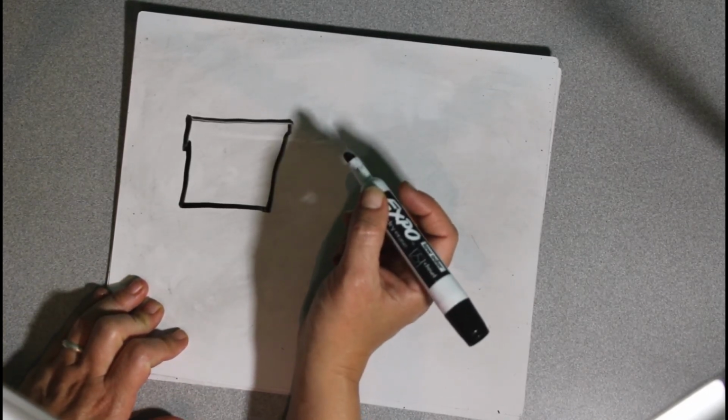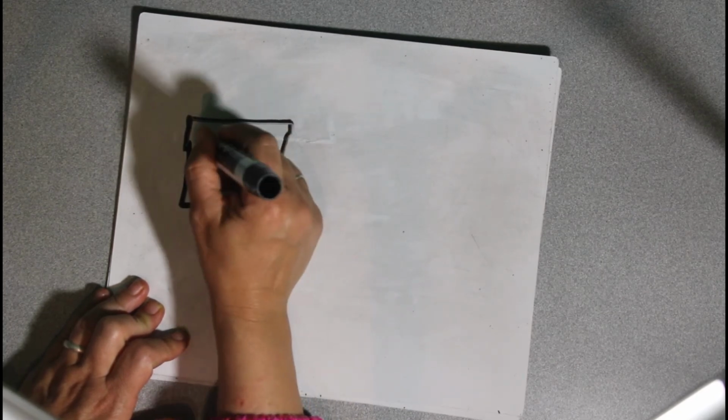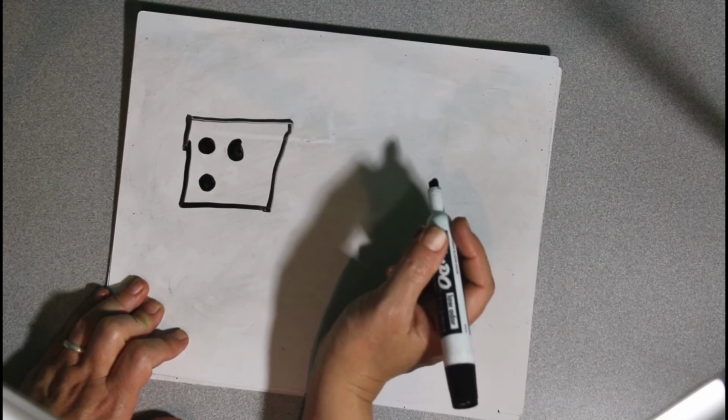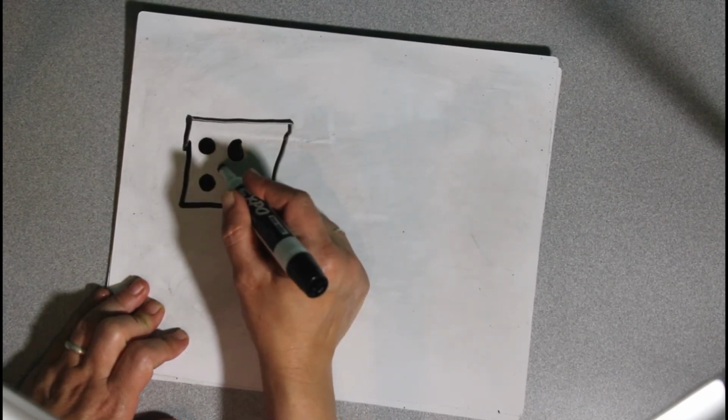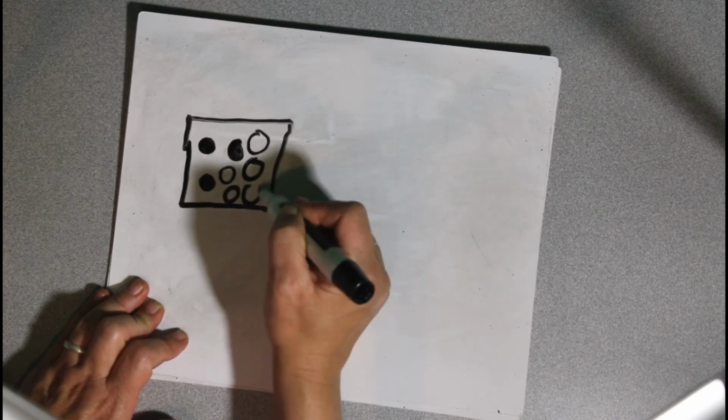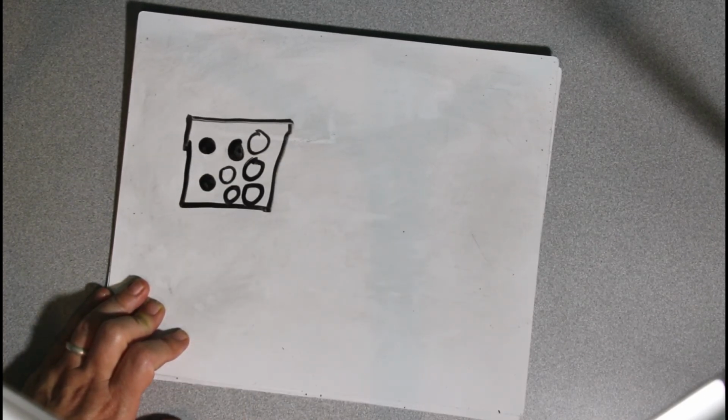An urn contains 3 black marbles. Okay, 3 black marbles and 5 white marbles. Okay, there's our jar. 3 black ones, 5 white ones. A marble is drawn at random and replaced. And then a second marble is randomly drawn. What is the probability that both marbles are black?